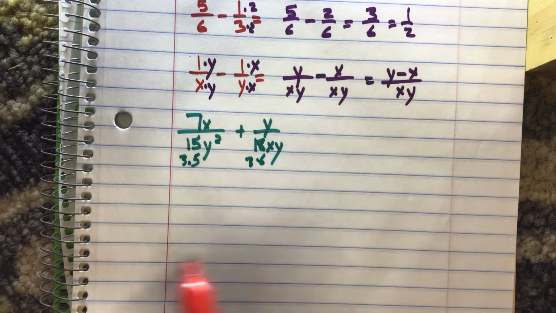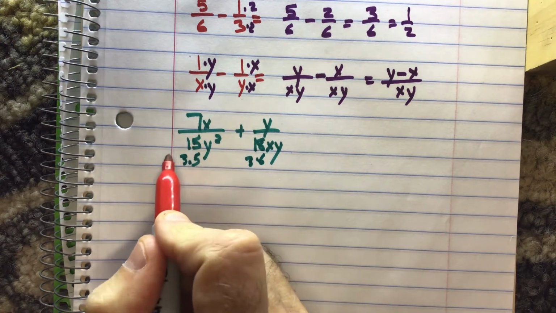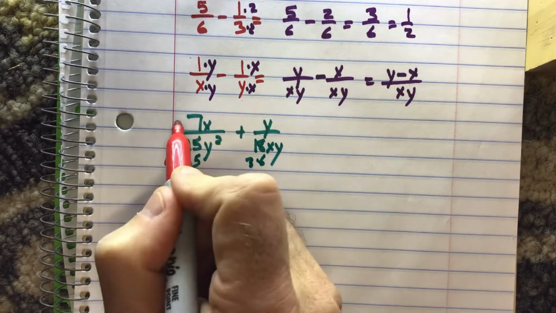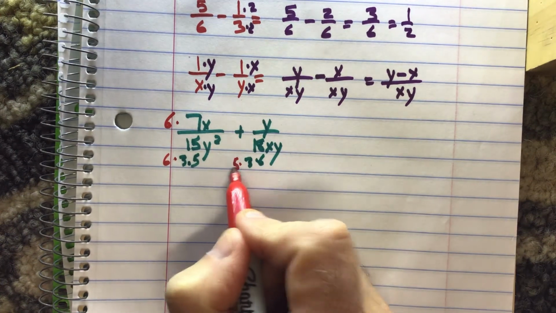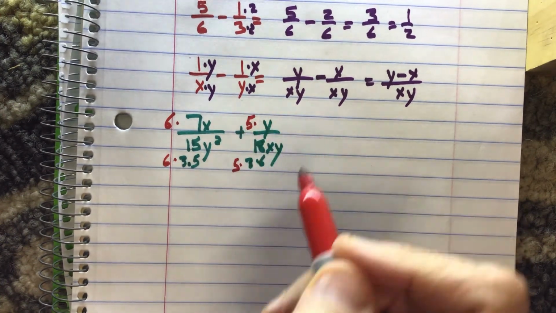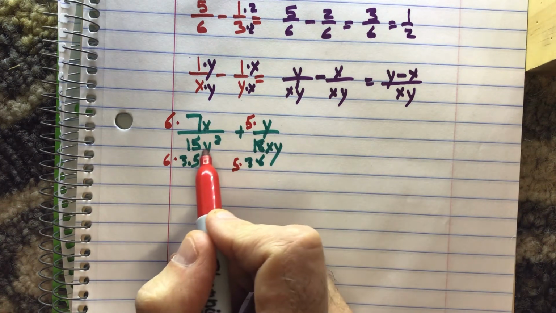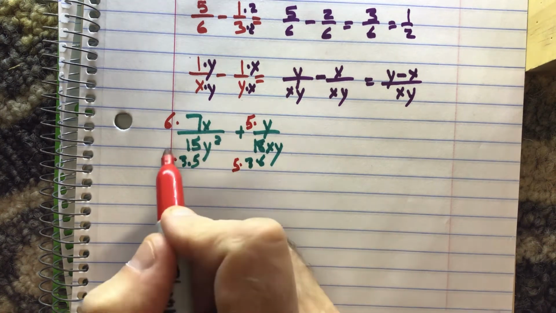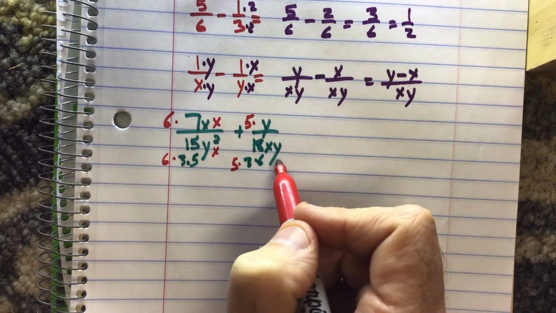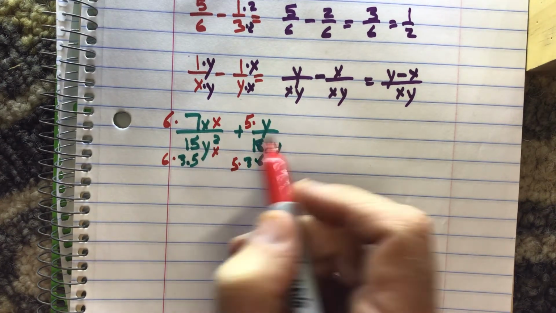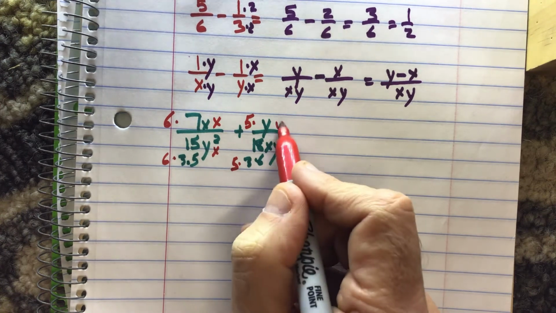So this denominator needs a 6 because it doesn't have it. So I multiply this by 6 and this by 6. This one needs a 5. So I multiply this by 5 and this by 5. This denominator has 2 y's, or y times y, so I need an x somewhere in here. And this denominator has an xy, but I need 2 y's to match this one. So I'll put a y here and a y here.